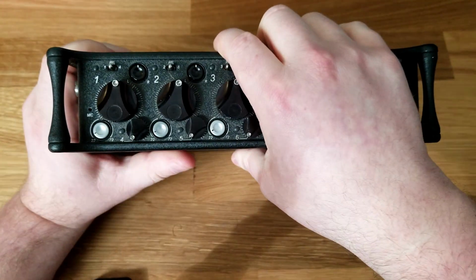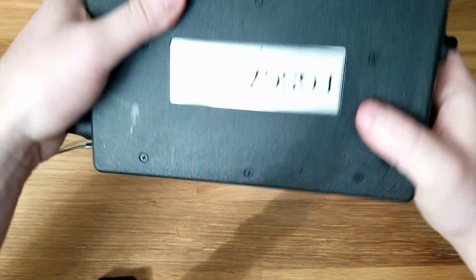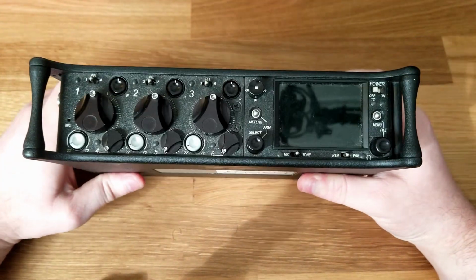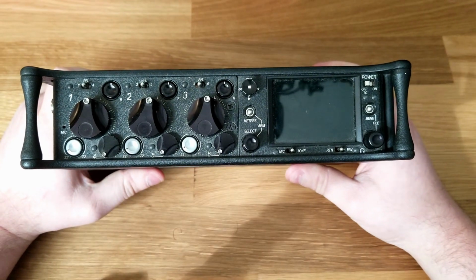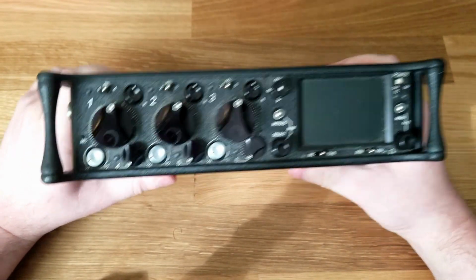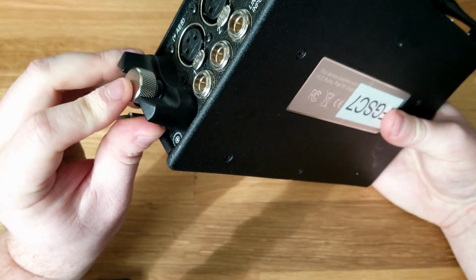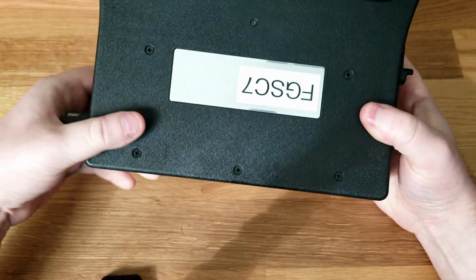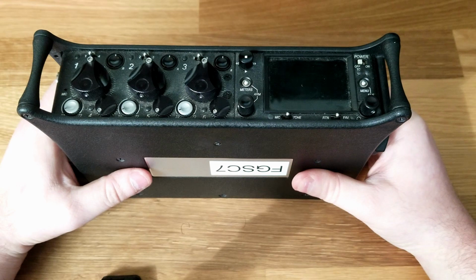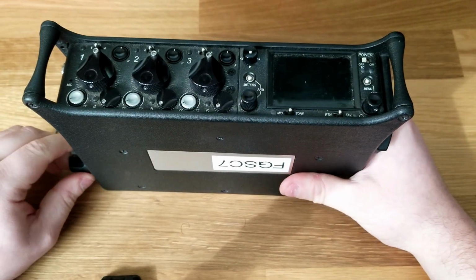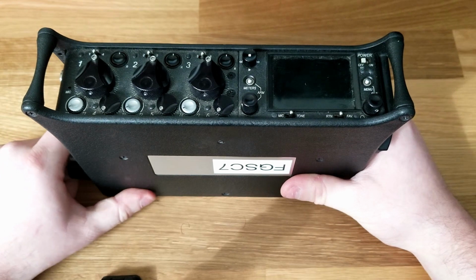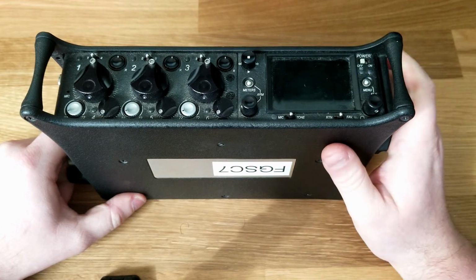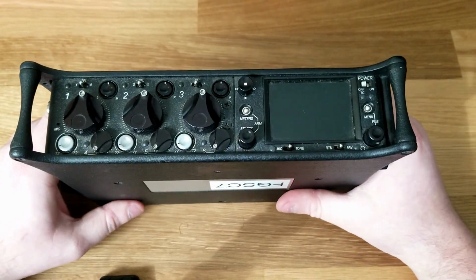Now, I recommend either running this off of your NP1 style batteries or the Sony NPF style batteries. The AA batteries will not run the mixer recorder for very long, especially if you're providing phantom power to microphones. Where this does come in as a nice feature is if you're running this off NP1 style batteries, I find it nice insurance to have those 6 AAs in here, just in case you're not paying too much attention and your NP1 style battery runs out of power during a take or something silly like that.